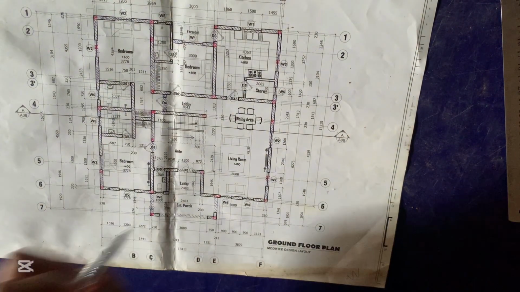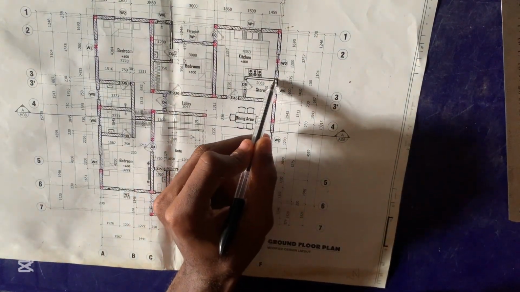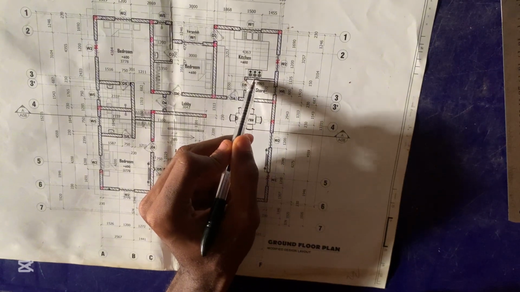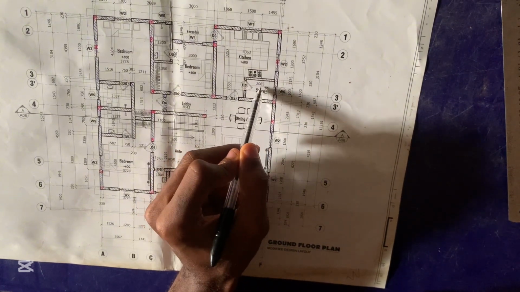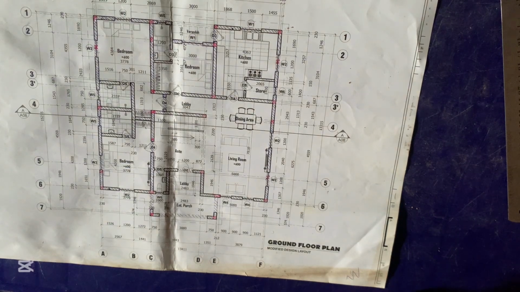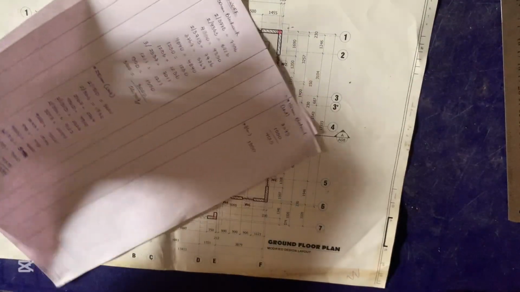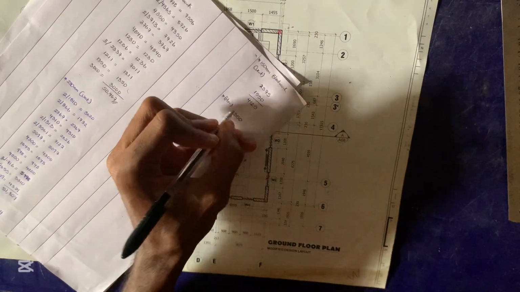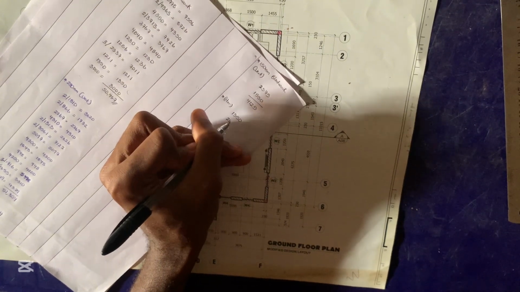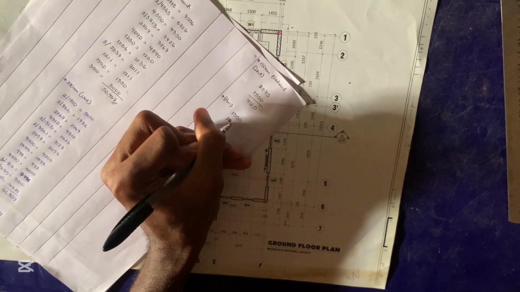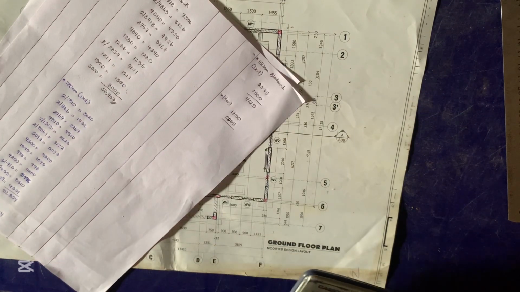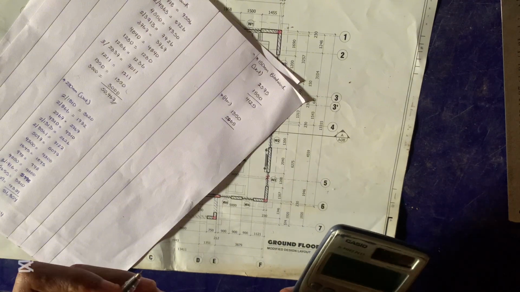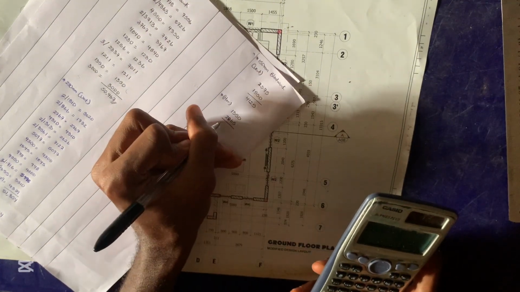Similarly, for this block work here, they told us that the length is given from here to here as 2,065. So we'll record 2,065. When you add everything together, 1,350 plus 2,065 is equal to what? 3,415.